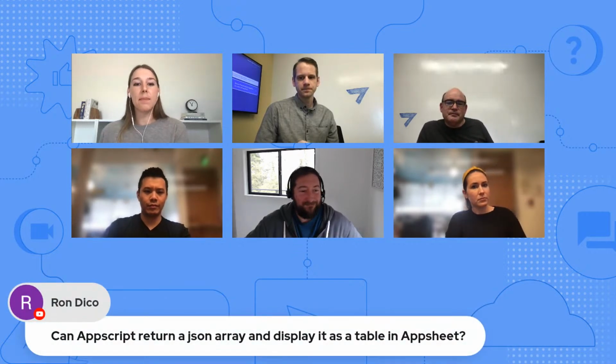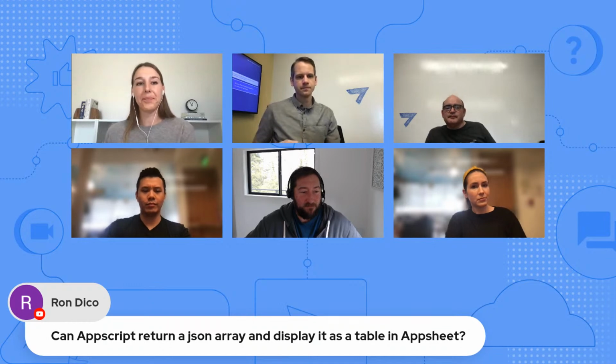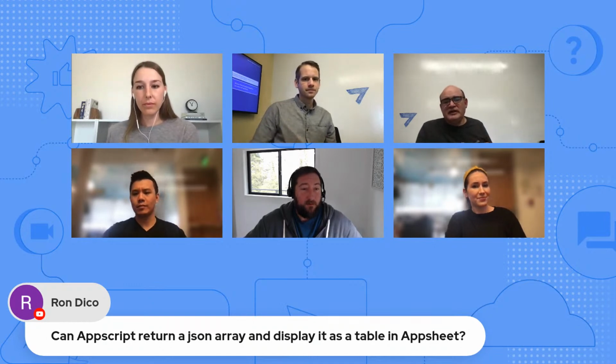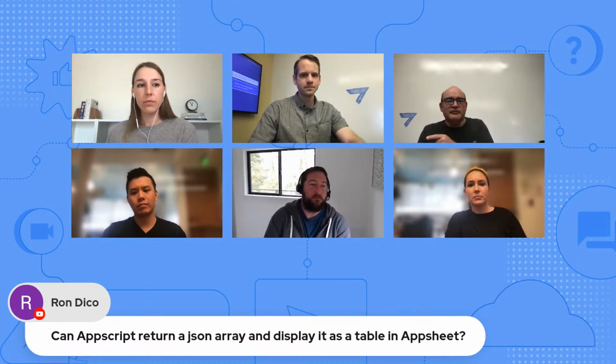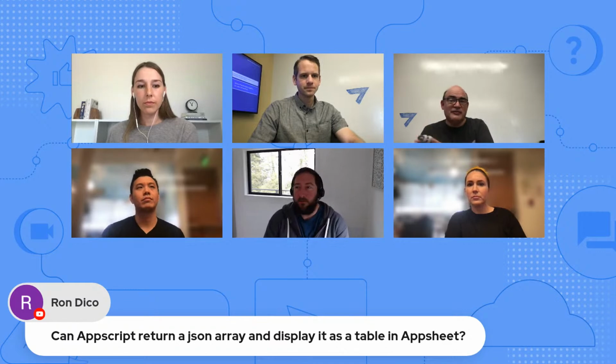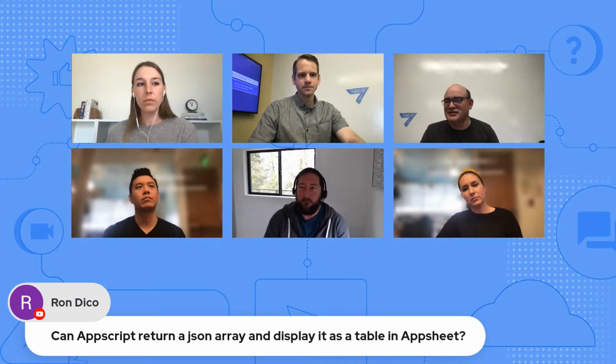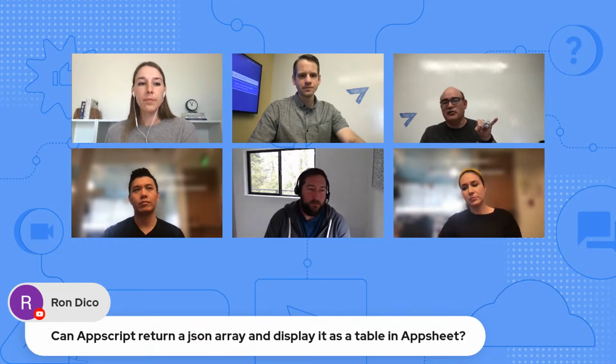Okay, can AppScript return a JSON array and display it as a table in AppSheet? In the current implementation, no, not what you're describing. Like I said, you push the content out, you send the arguments, you send expressions, but you would have to rely on whatever AppScript programming to update a sheet, for example, that an AppSheet front-end app is synchronized to.